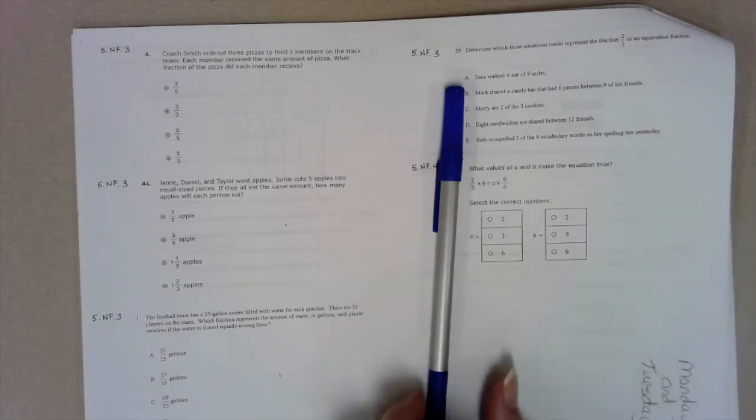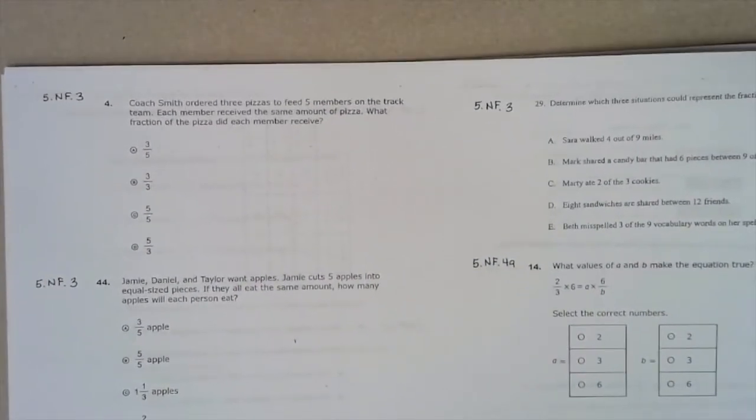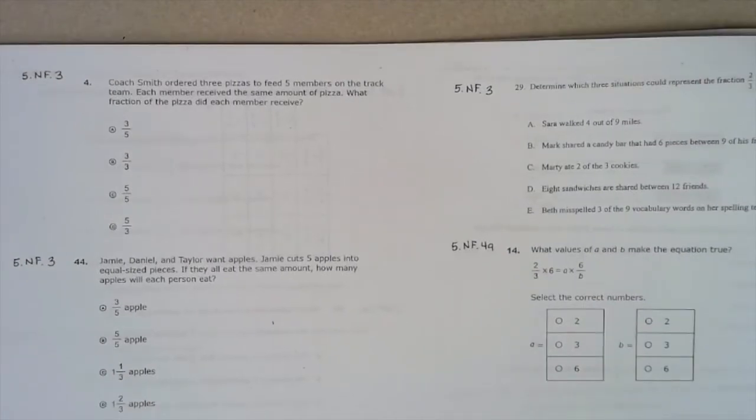We're going to go over the rest of our fractions packet, our test prep packet. We did part of it yesterday and we're going to do the rest of it today. Yesterday we did mostly adding and subtracting fractions. This first skill that we're going to be working on is fractions as division.